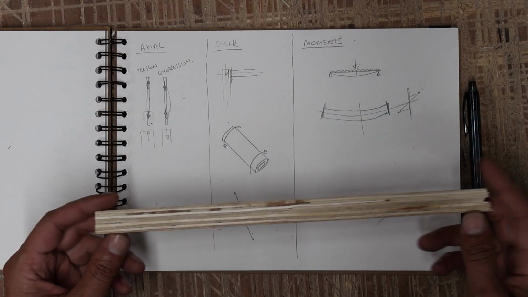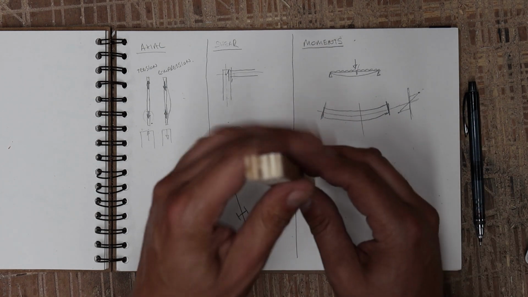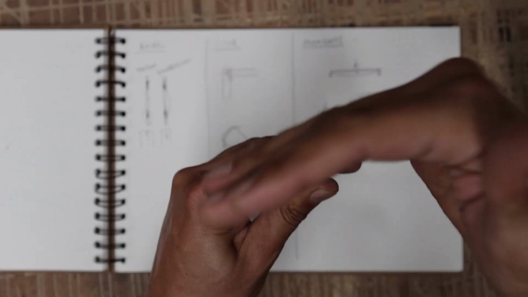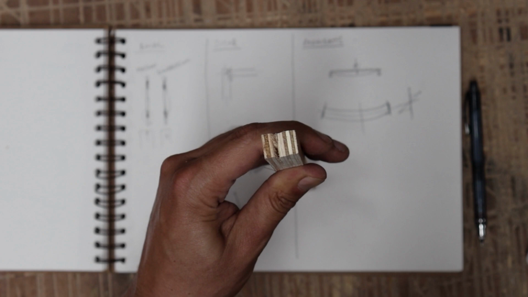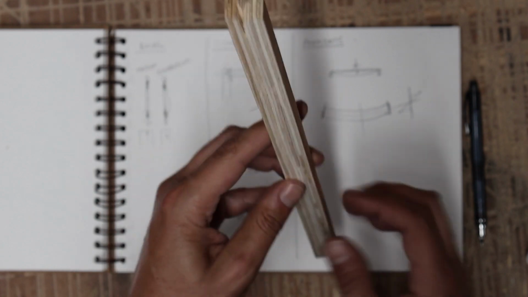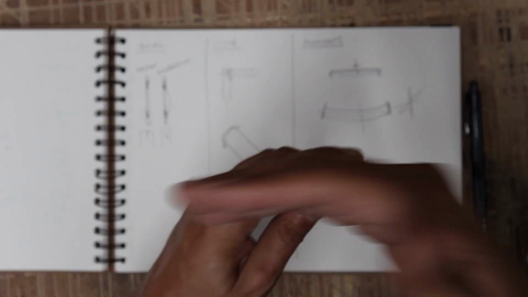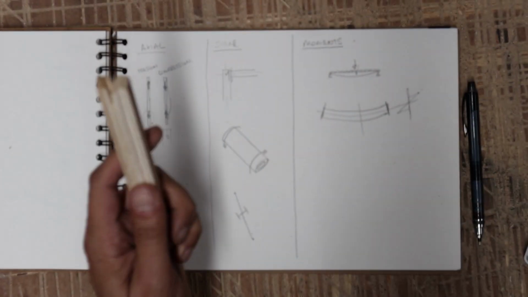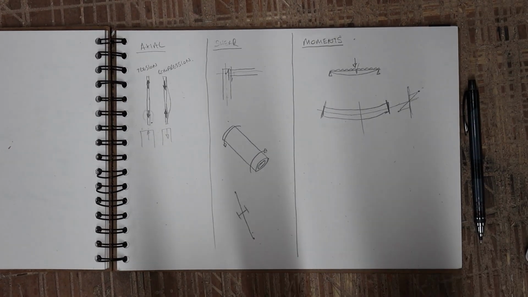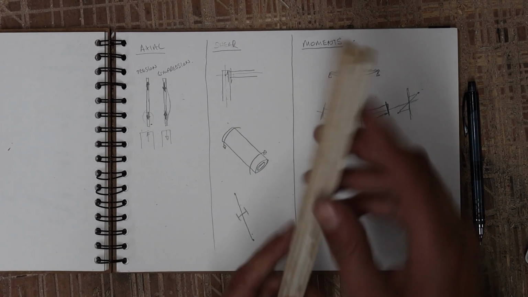For compression, the member will buckle around its weak axis. So if you imagine we've got two axes, we've got one like this and we've got one like this. If one of those directions is weaker, then that's the direction it will bend in. And that doesn't necessarily mean whichever dimension is smaller, because in some materials, particularly something like this, which is plywood, it has different properties in both directions because of the way it's manufactured. You know, it's not a solid piece of wood. This is not the right piece of wood. If we had this solid piece of wood, it is uniform in all directions. This is made of layers, so it has different properties.